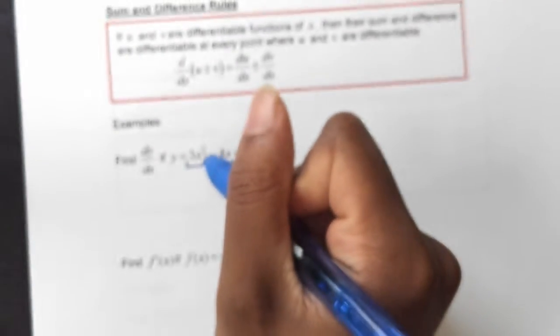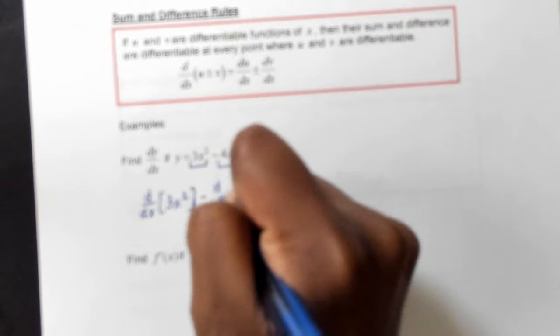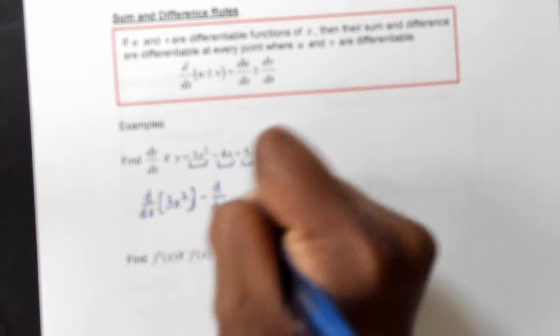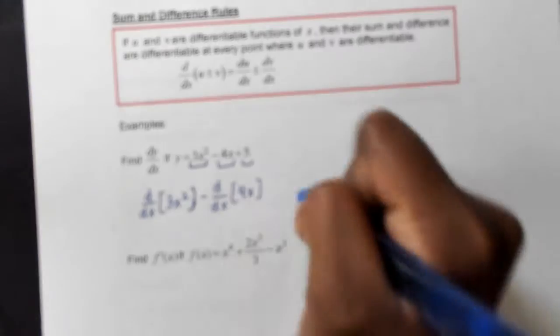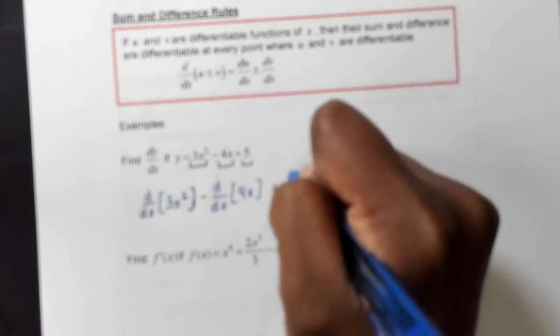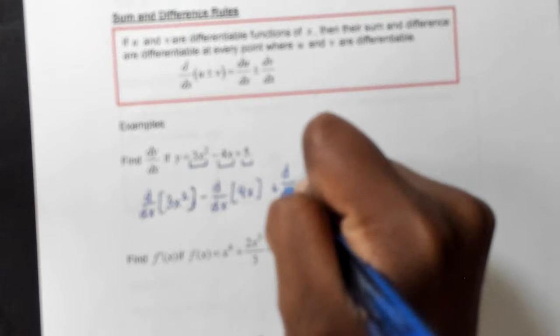So the first derivative that we want to find is the 3x squared derivative. So we want d/dx of 3x squared. And then from that we're going to subtract the derivative of 4x, so d/dx of 4x. And then from that we're going to add the derivative of 5, so d/dx of 5.